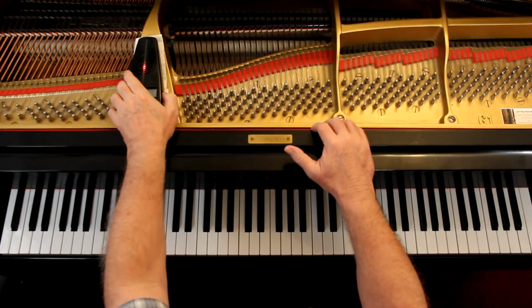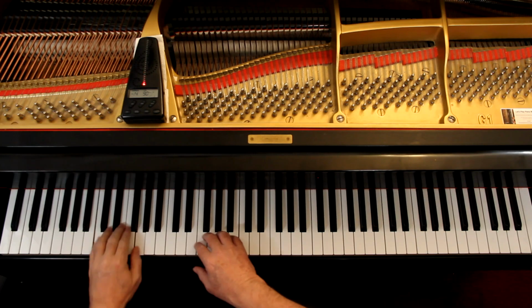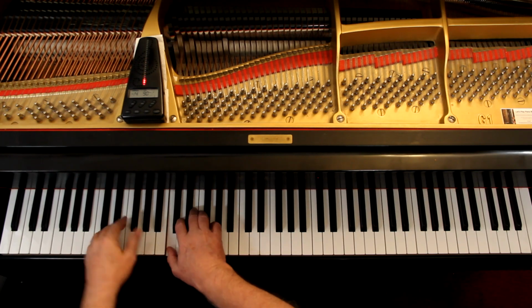We have a click here. And you need to be hearing the click. That's what you need to do. Stay with the clicks. That's what you need, is the clicks. So you practice with a metronome in order to learn to stay with the metronome at various speeds.